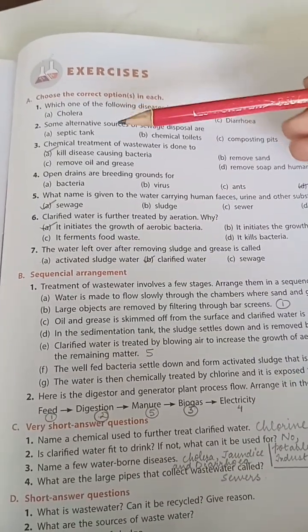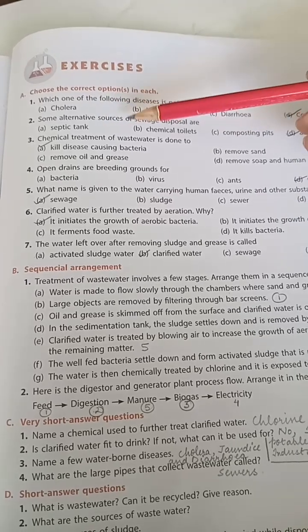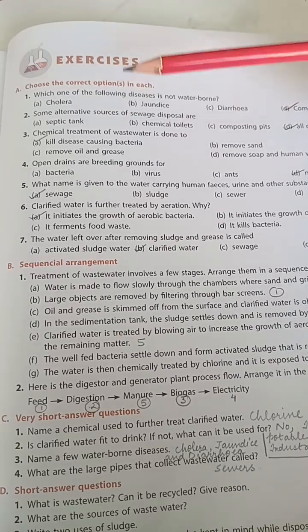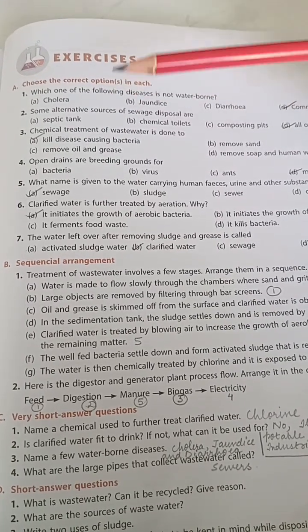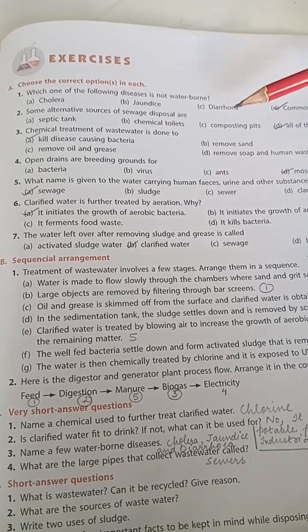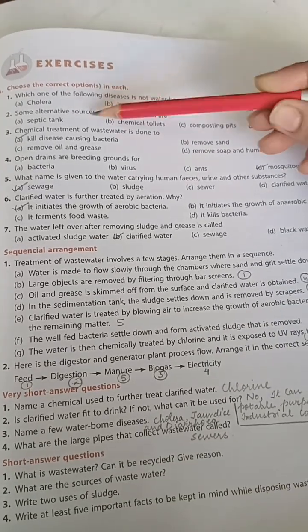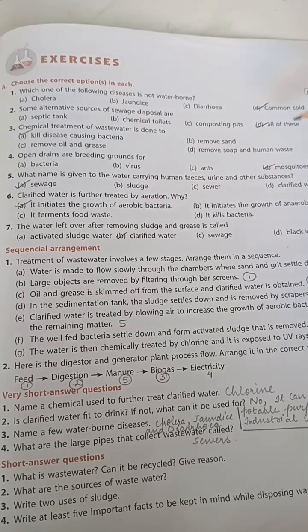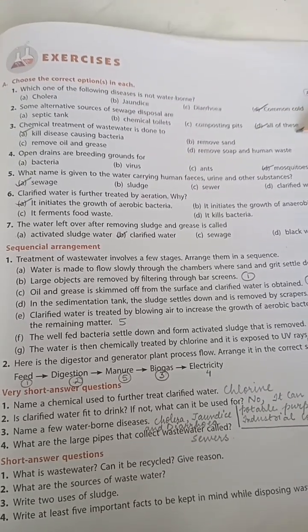Coming to the next, some alternative sources of sewage disposal are. What are the alternative sources? They are the septic tank, chemical toilets, composting pits, or all of these. So we have already studied about all these. So the answer is D part, all of these.